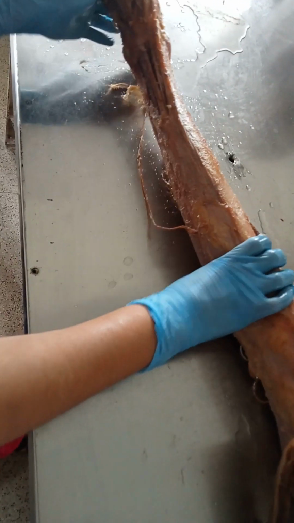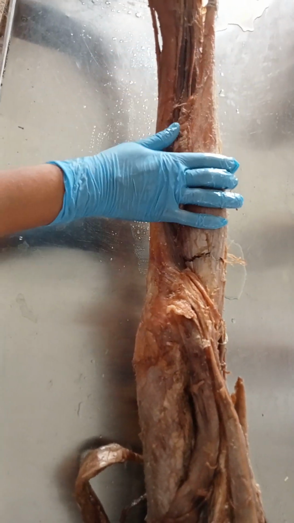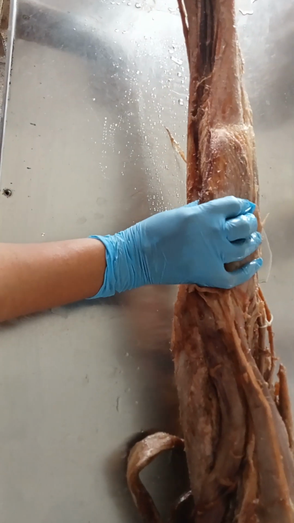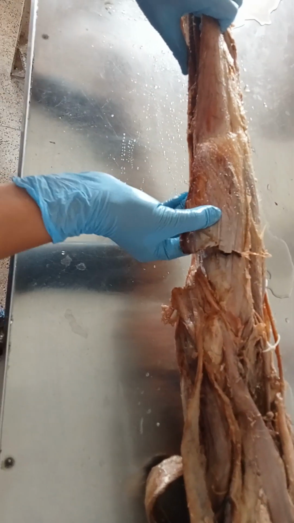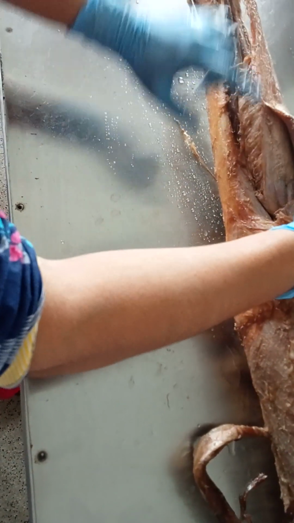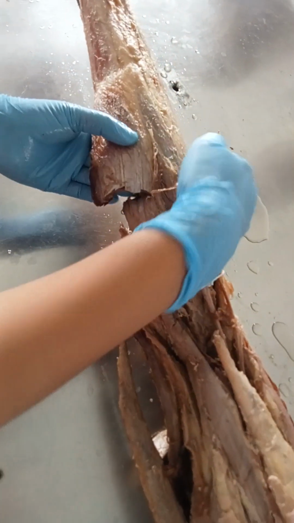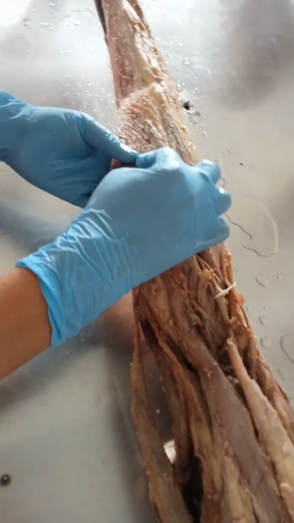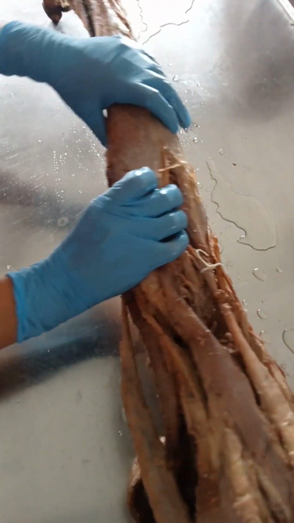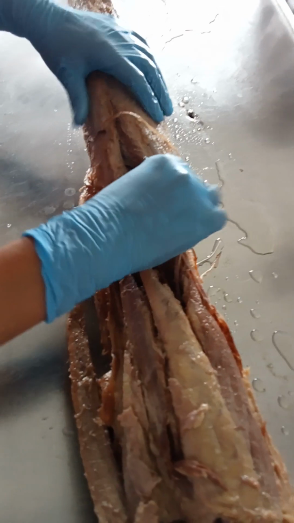Okay, then come to the posterior compartment. The posterior compartment again has superficial muscles and deep muscles. In the superficial group there are three muscles. One is gastrocnemius, with lateral and medial heads, and soleus. The muscle underneath is the soleus. These are the two heads of gastrocnemius, and below you get the soleus muscle, and also the plantaris muscle on the lateral side.